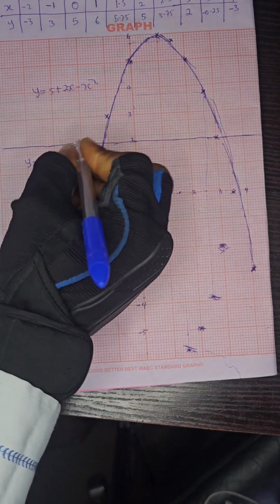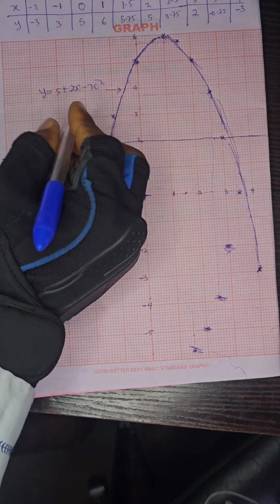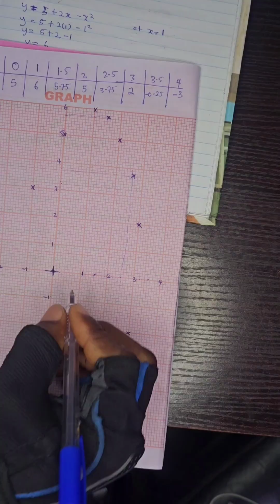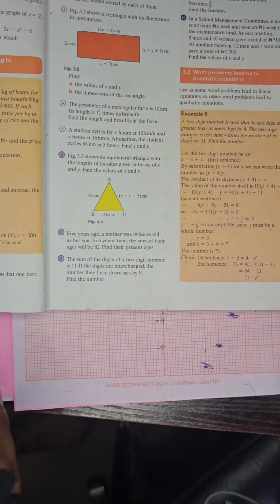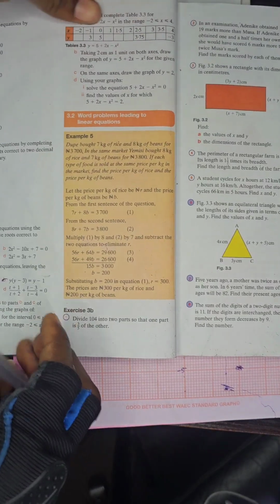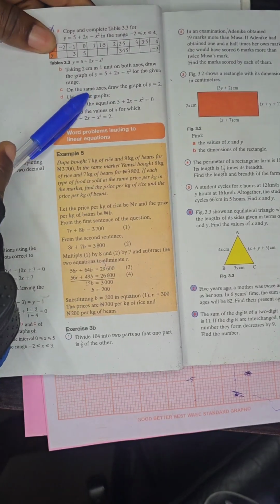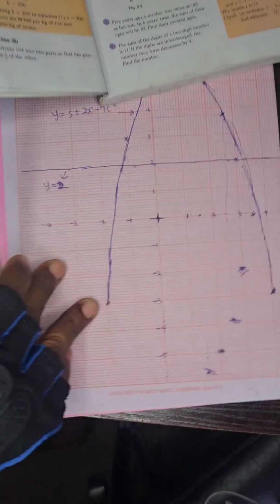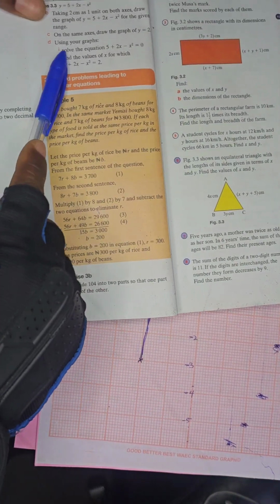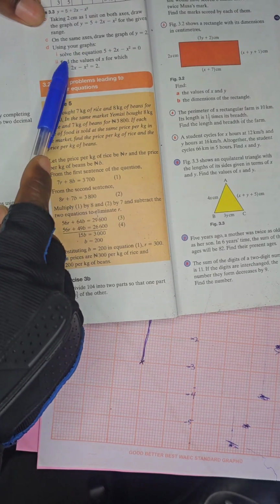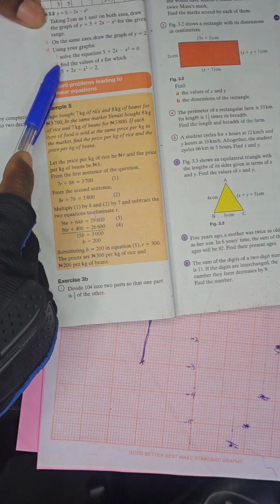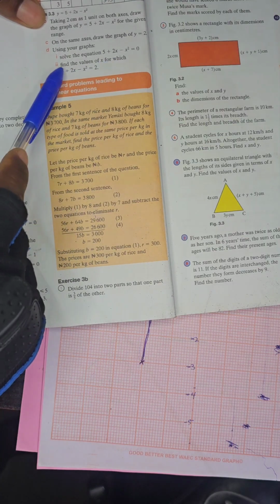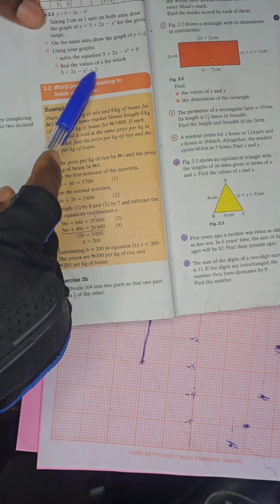So I'll call this straight line this. So that's it. That is question C. This is just the solution to question C. So the next thing they ask is, using your graph, solve the equation of this at point 0. Second one, find the value of x for which y is equal to 2.